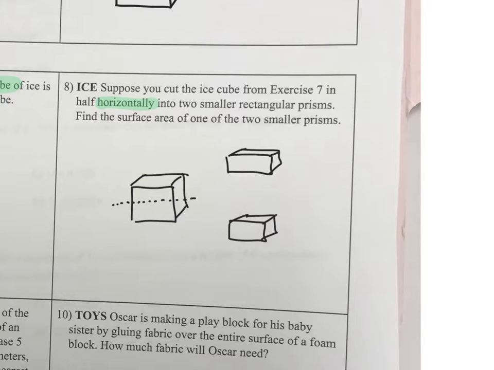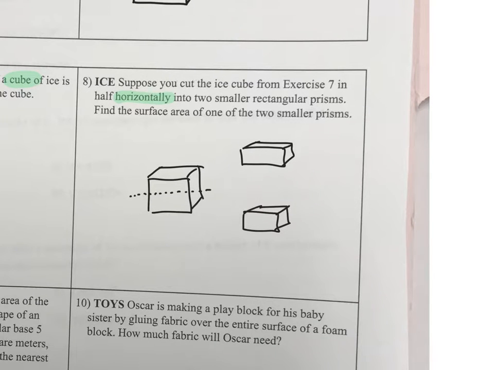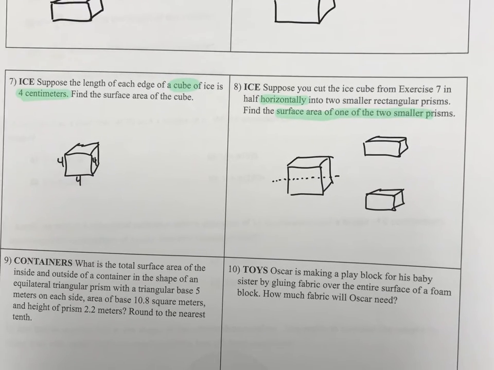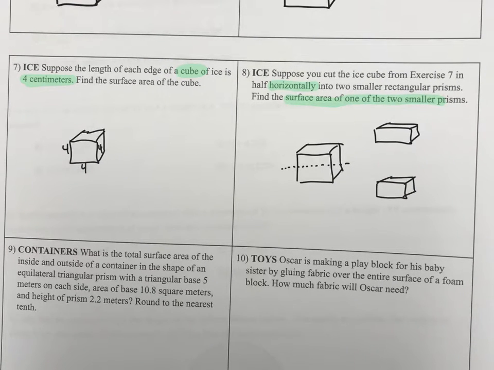Find the surface area of one of the 2 smaller prisms. Okay, so find the surface area of one of the 2 smaller prisms. So you're going to use these same measurements, but think about if this whole thing was 4, and if you split that into 2 pieces, that means your measurements would be 2 and 2 now. Okay.